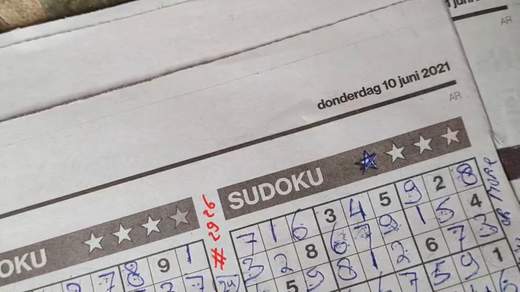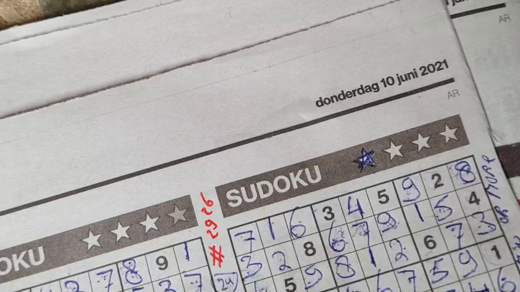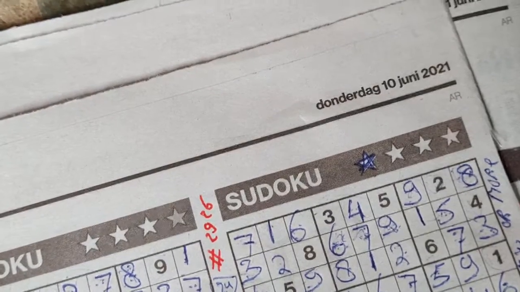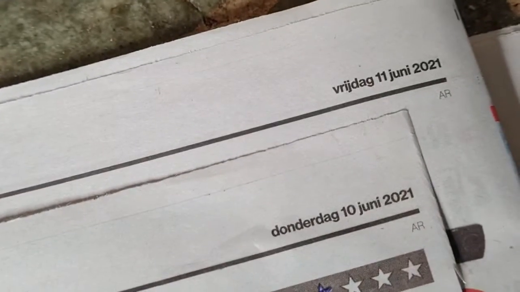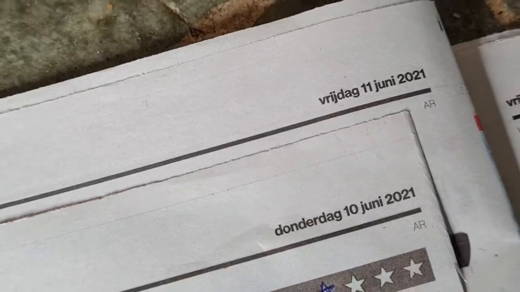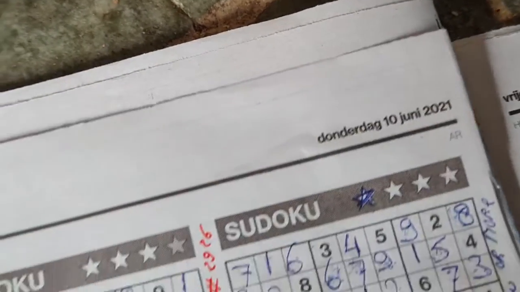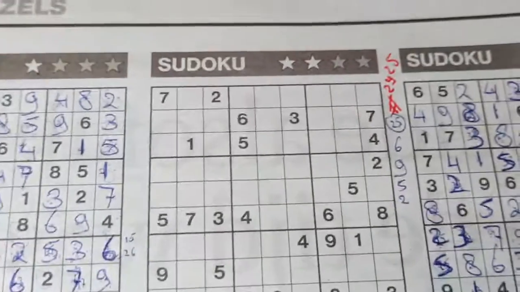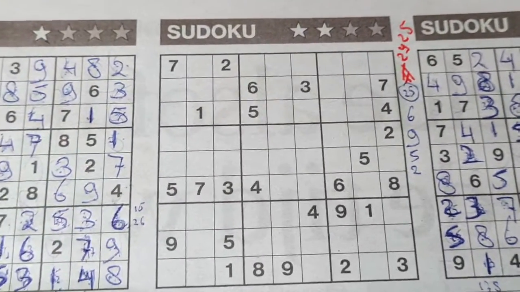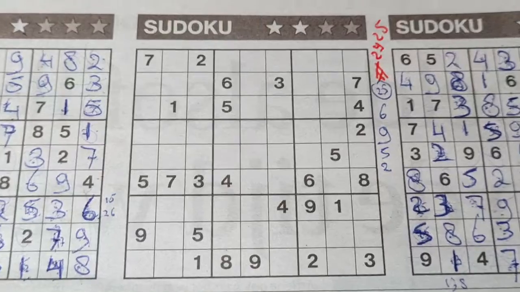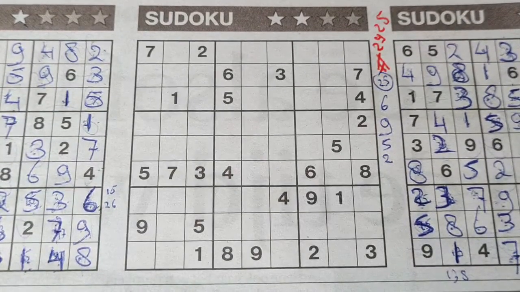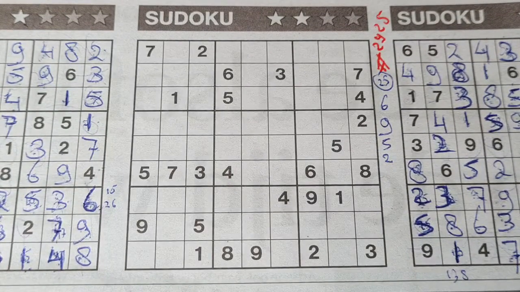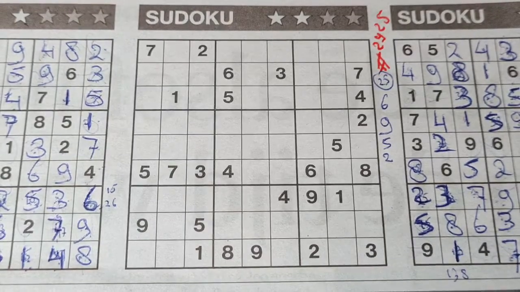Yes, yesterday's newspaper is Thursday, June the 10th, and today's actually Friday, June the 11th, but in today's newspaper there's no additional puzzle, so I've decided to continue with the rest of the puzzles in this puzzle page of yesterday's newspaper. Yes, we have 3 puzzles left: Sudoku with 2 stars, Tectonic with 1 star, and a binary puzzle.